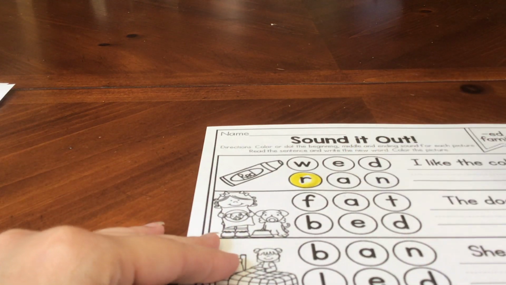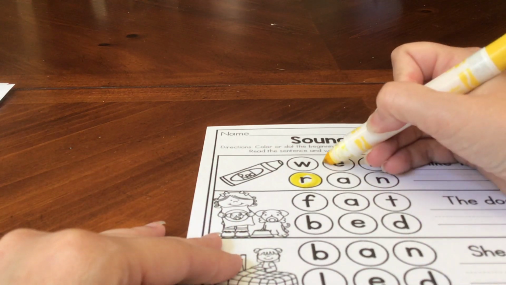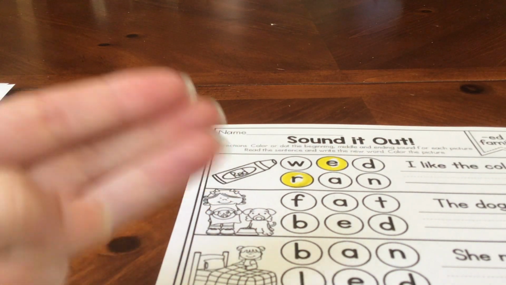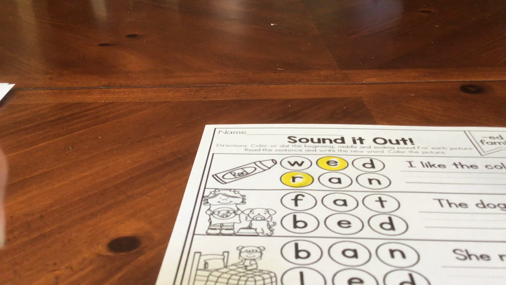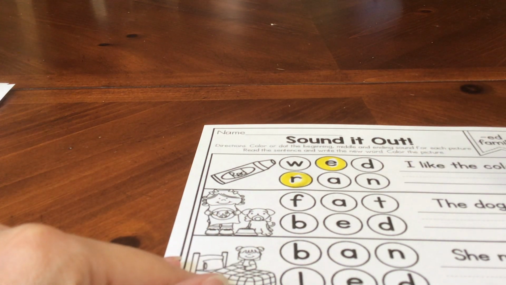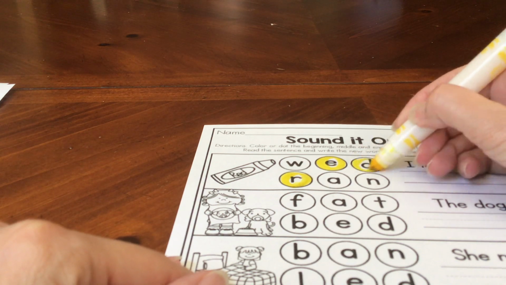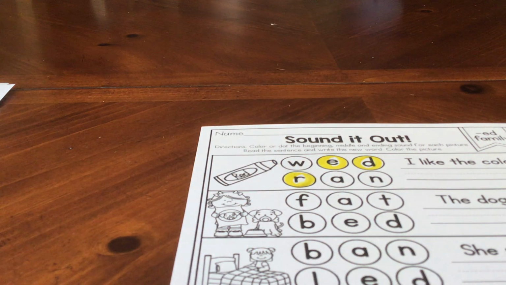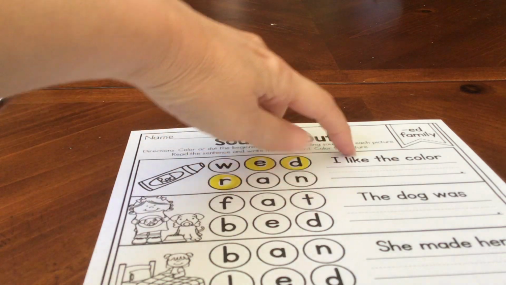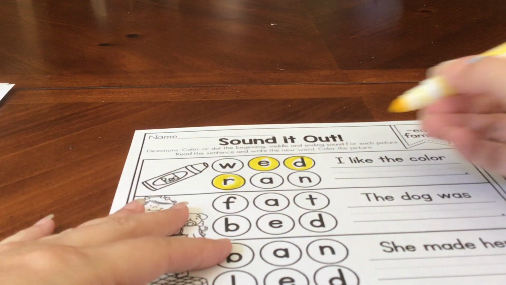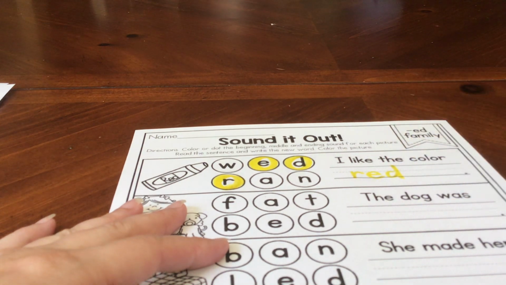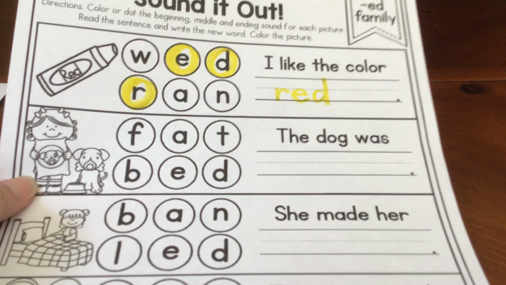What's the next sound in red? Is it an E or an A? It is an E. So I'm going to color in that E. Red. What's the last sound in red? Is it a D or an N? It is a D. So I'm going to color in that D. So here we go. We have red, and we're going to write it on the line. I like the color red. R-E-D. I like the color red.